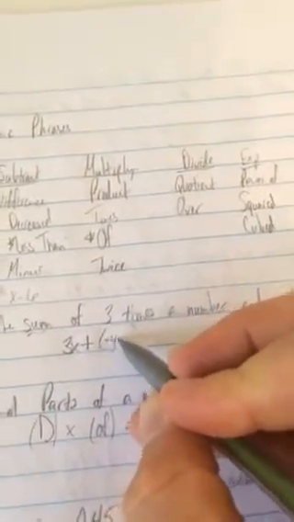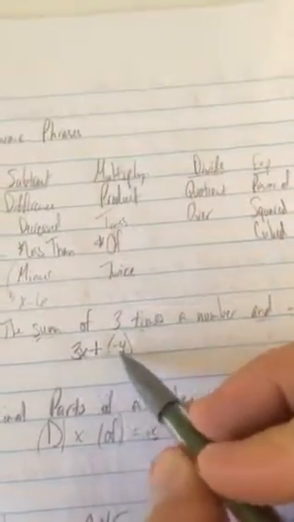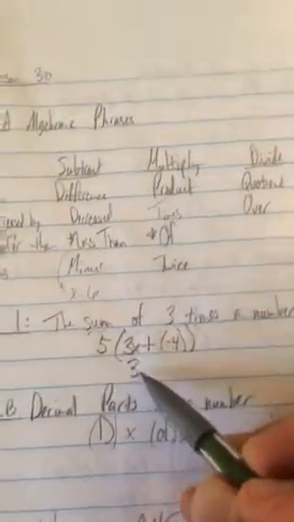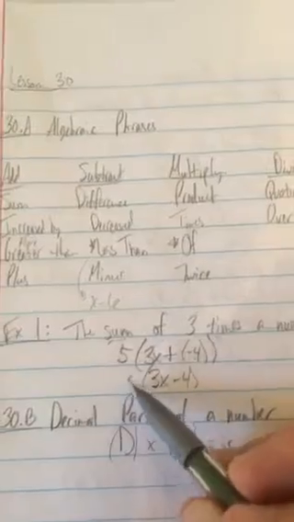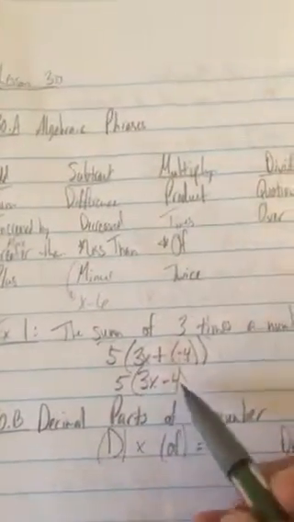So I can put that in parentheses, so I'm doing the sum of 3x and negative 4, and then all that is multiplied by 5 because of the comma. So put a whole thing there, 5 on the outside. That's what that answer would look like. And of course, it can be rewritten with one symbol instead of 2. Okay, so that's that, and make sure you read over that.